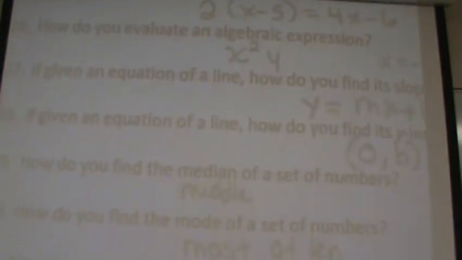And 2 more. What does median mean? The median is the middle number. Now, what if there's an even number of numbers? Then you take the 2 middle ones and you average them, add them up and divide by 2. Do you just take the numbers as they are, or do you have to do something to those numbers? You have to put them in numerical order, least to greatest. Good job.